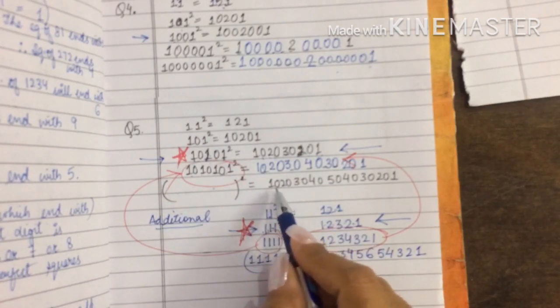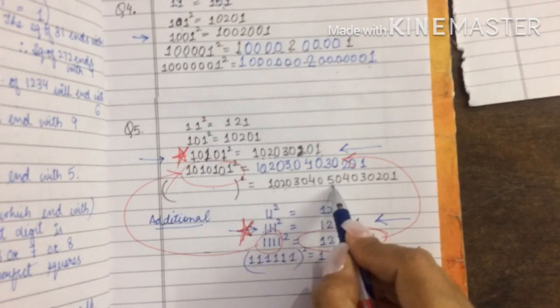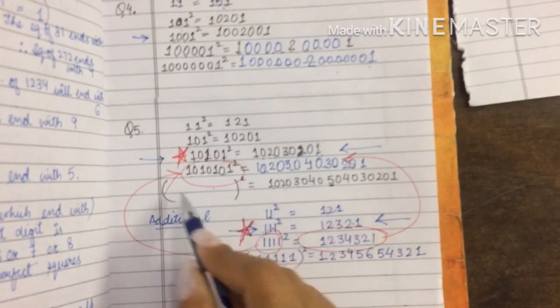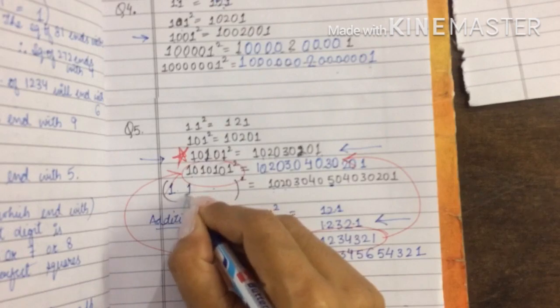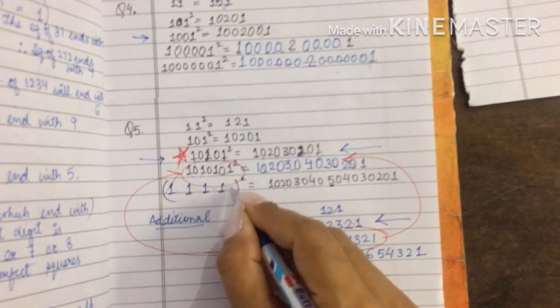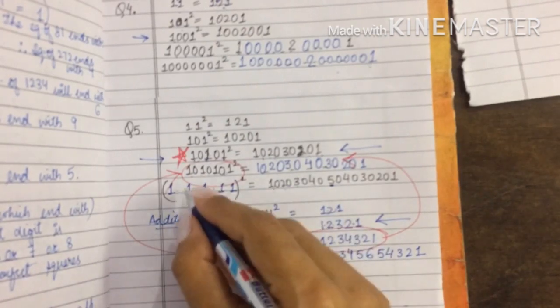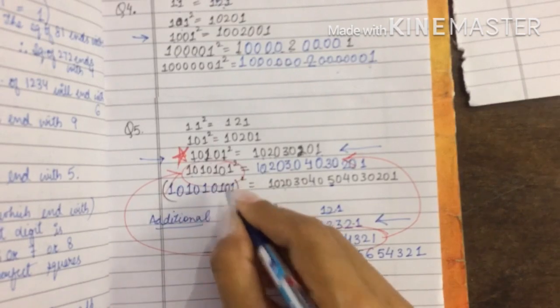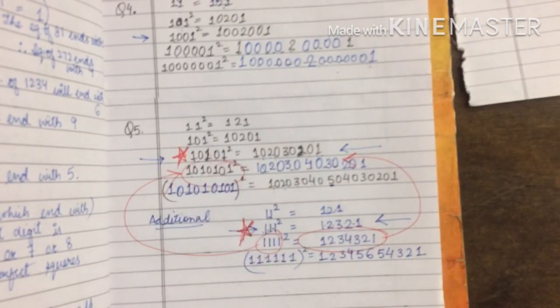Look at the counting. 1 2 3 4 5. Maximum is 5. So here we'll have 1 2 3 4 5 ones, and after every one you have to put 0, except for the last one. This is how pattern in question number 5 is working.